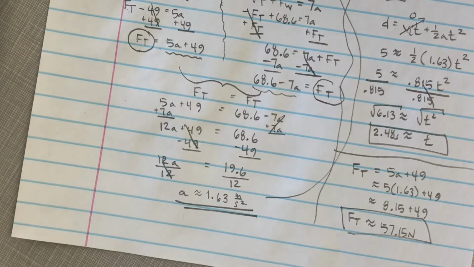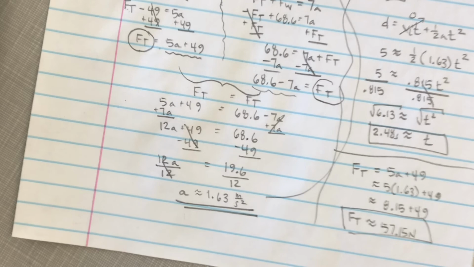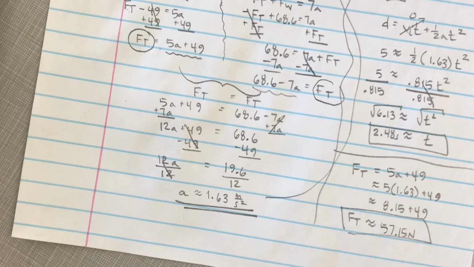And then you could just pay attention to the wording of the problem. If the question said something like the tensile strength of the rope was 55 newtons, this is too much tension, the rope would break. But if the tensile strength reported from the manufacturer of the rope was 60 newtons, you're okay, because the tension in the system is a little bit less than 60.